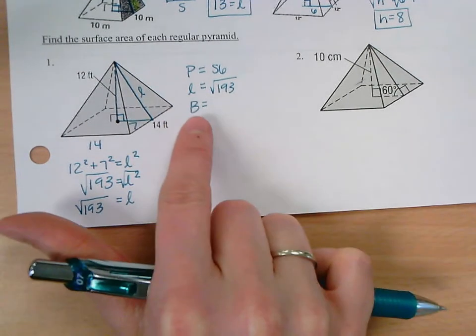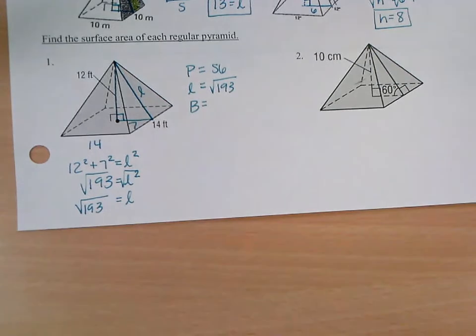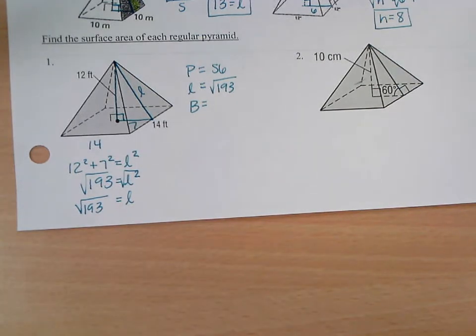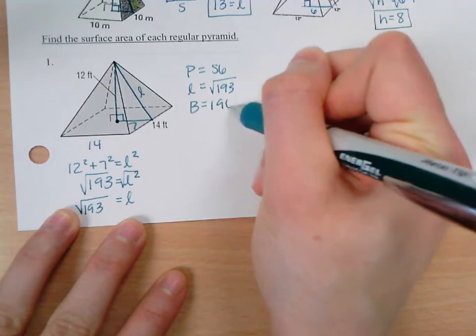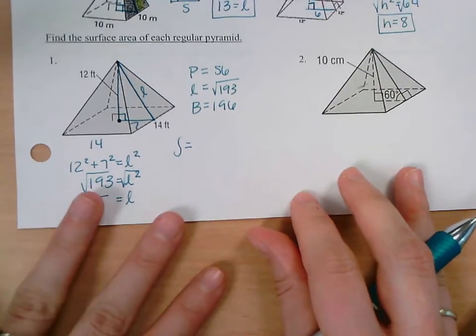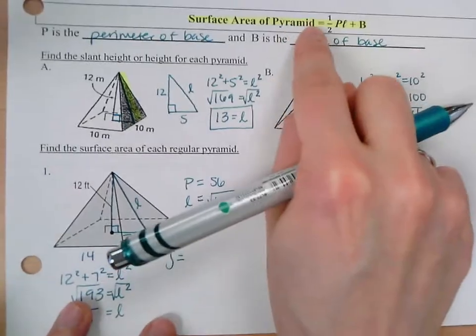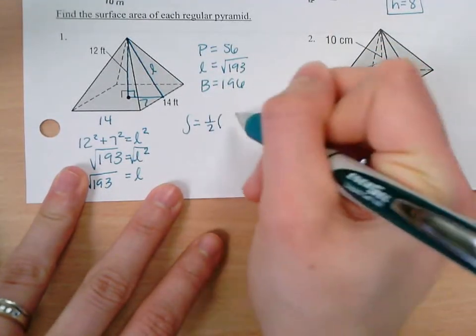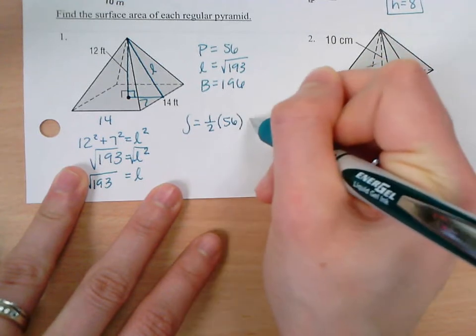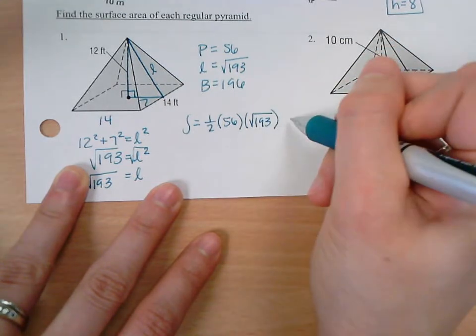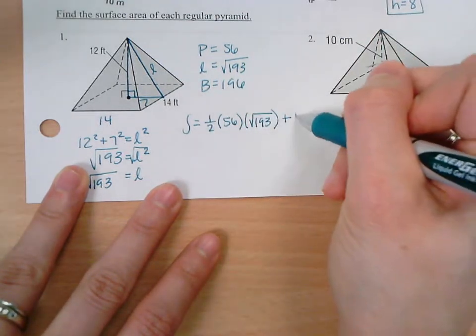And then I need the area of the base, which, it's a square, so that would be length times width, 14 times 14, or 14 squared. That's 196. So my surface area is, and again, the formula is up here, so you can see where I'm getting this from. So I have 1/2 times, perimeter is 56, times my slant height is square root of 193, plus, and I only have one base, so 196.